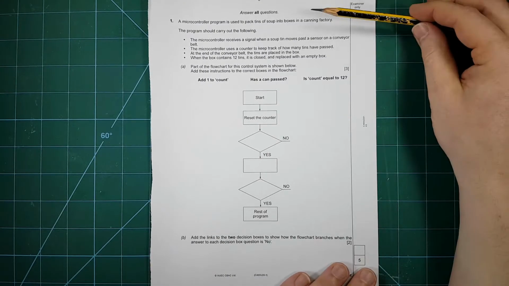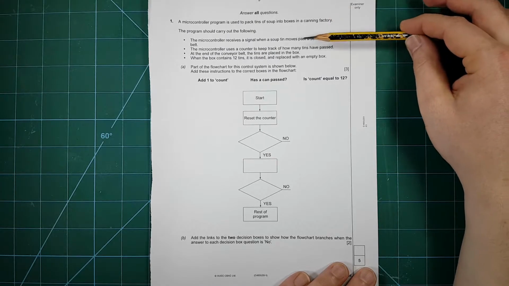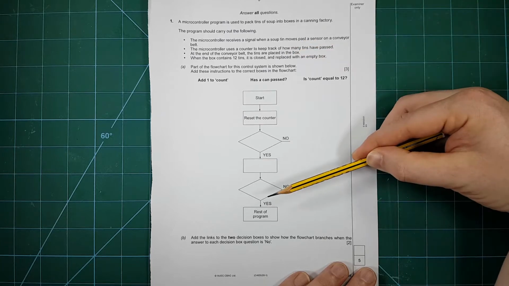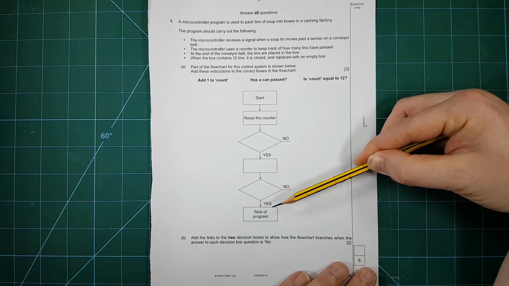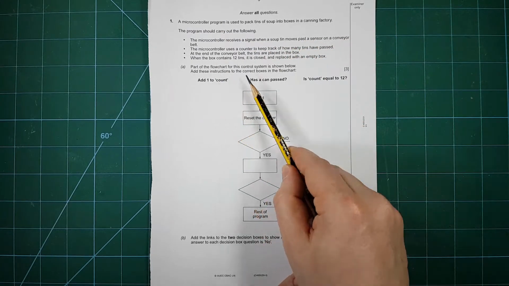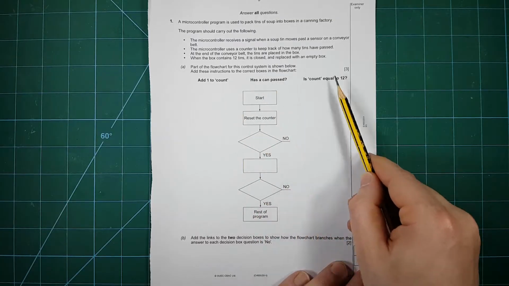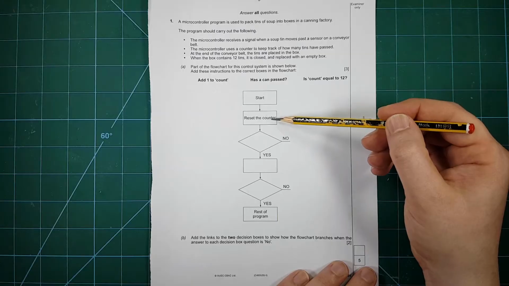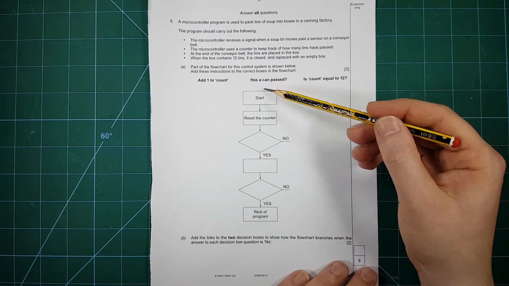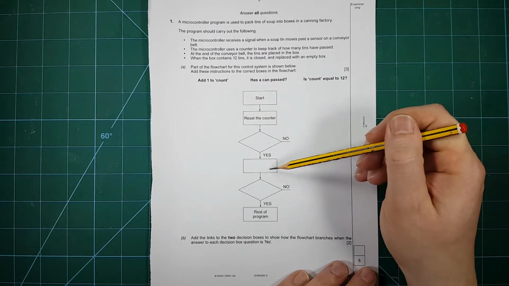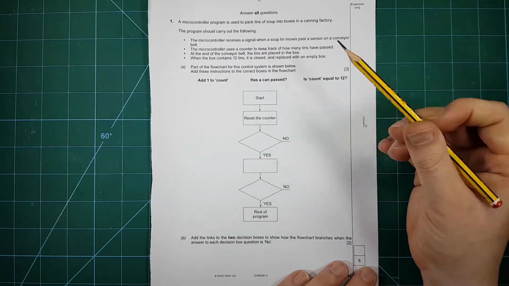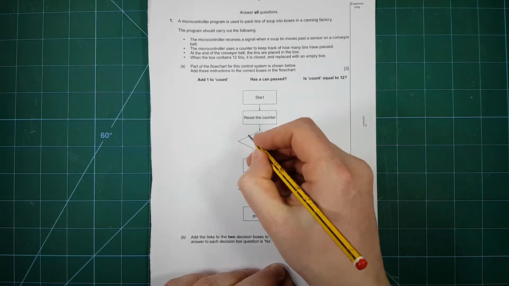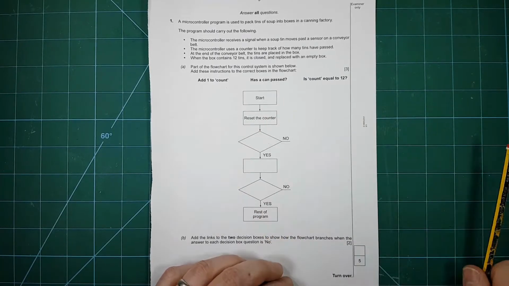So we've got some blurb here with the specification. We need to count up to 12 tins and then we need to replace the box. So they've even given us the 3 things that we have to put in the flowchart. So we reset the counter. We first of all need to check if a can's passed before we add one to the count, and then we check to see if the count has got 12 yet. So first one is, has a can passed?